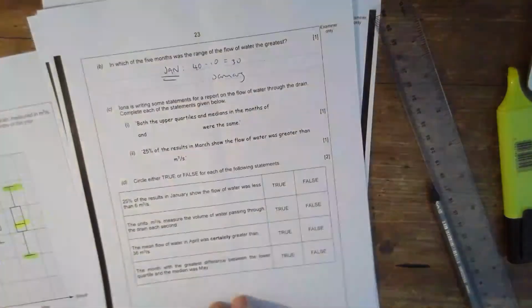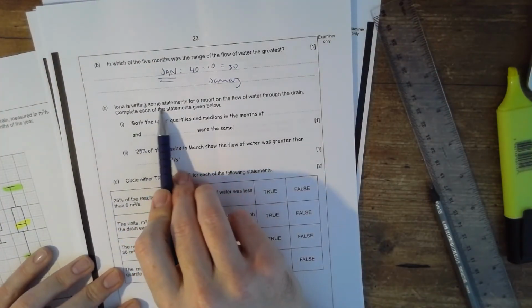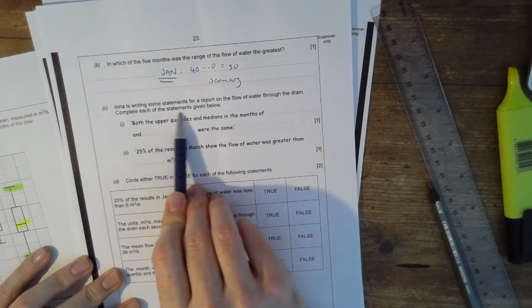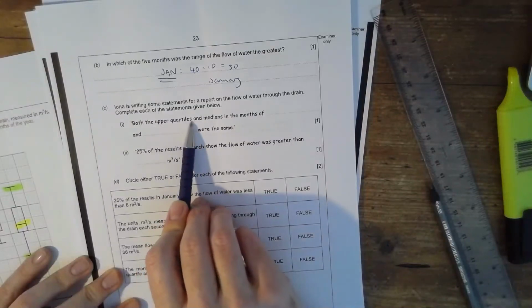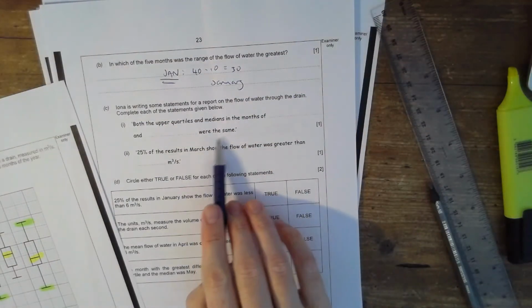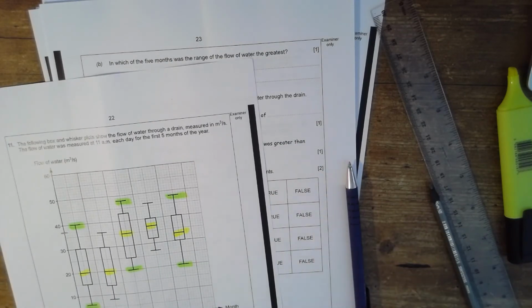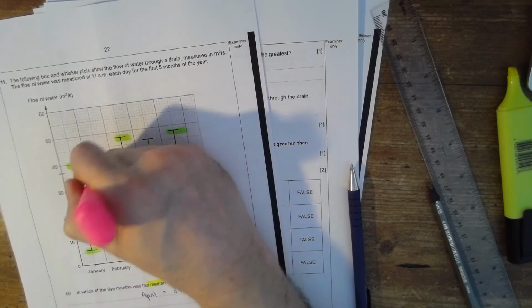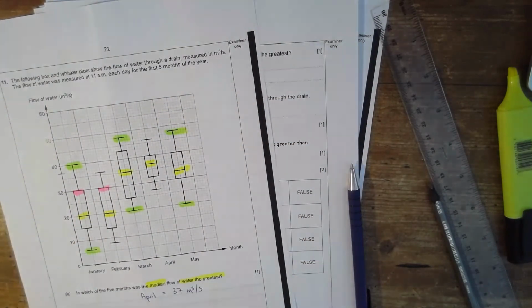It then says, Iona is writing some statements on a report on the flow of water through the drain. Complete each of the statements given below. Both the upper quartiles and the medians of the month of blah, blah were the same. So I'm looking for medians to be the same. So it's only those ones there that are the same anyway, and they have the same upper quartile. So that's Jan and Feb.